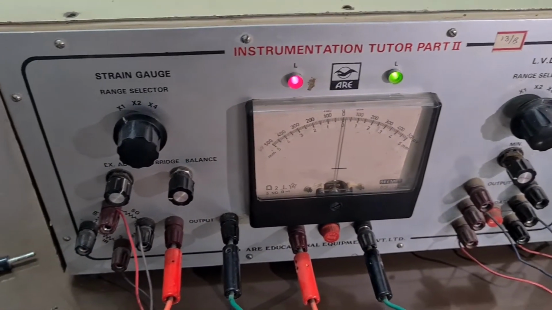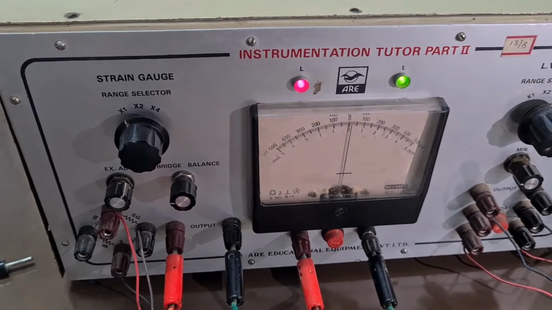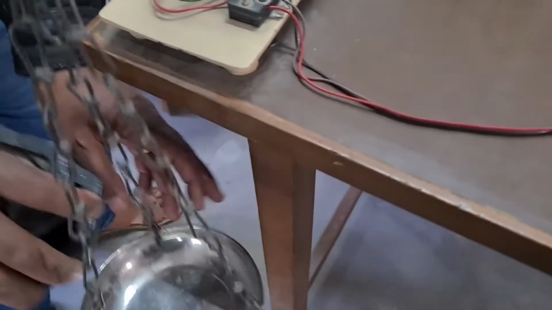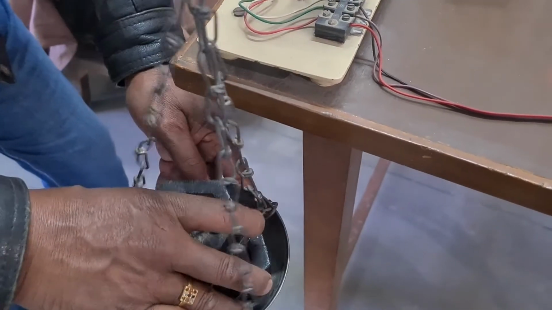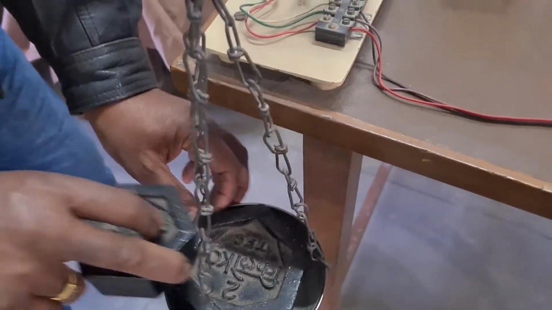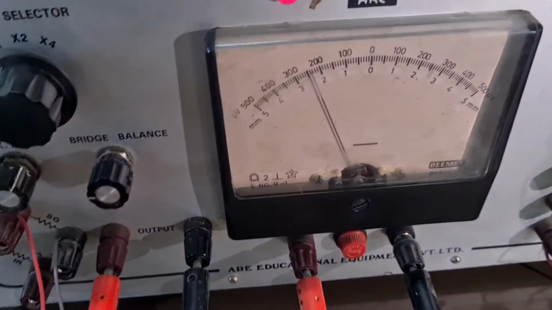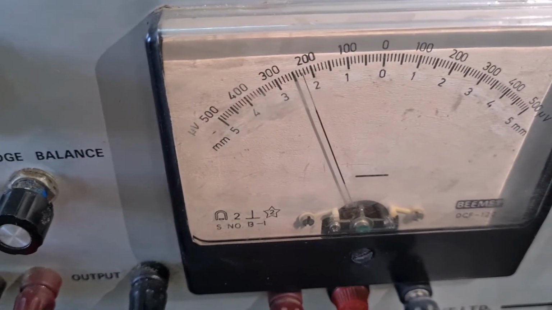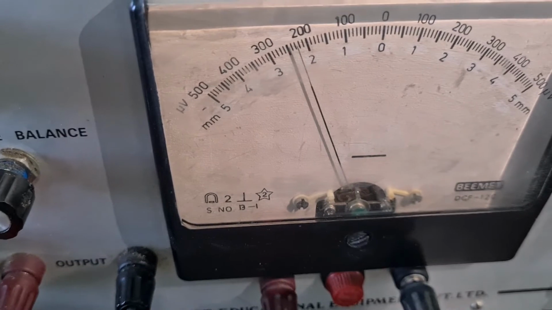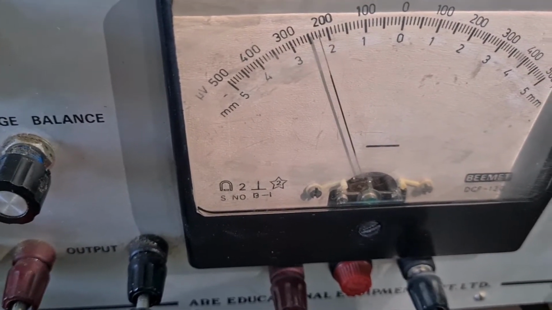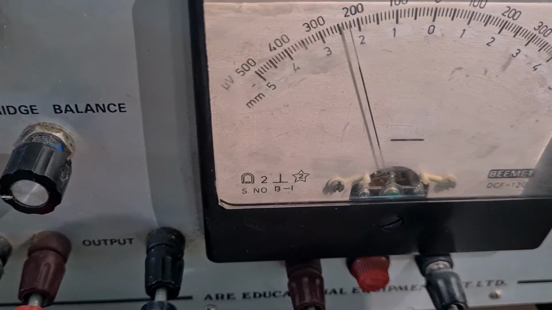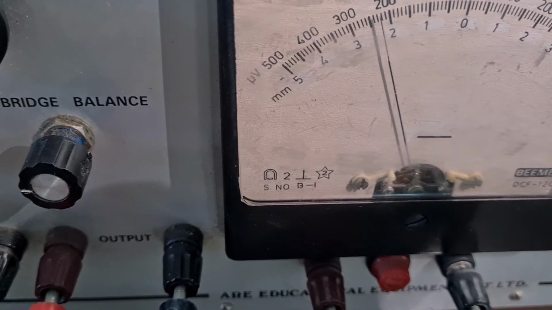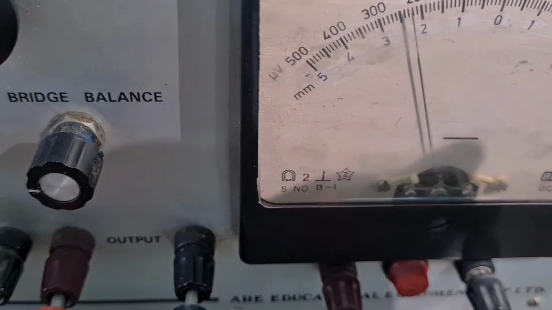Take a reading at 5 volt, at 3 kg first. We'll put the weight of 2 kg and one more, so 3 kg. You see the reading in microvolt, it came around 240 microvolt.